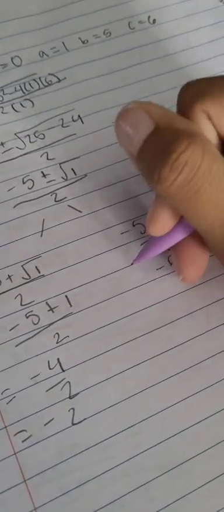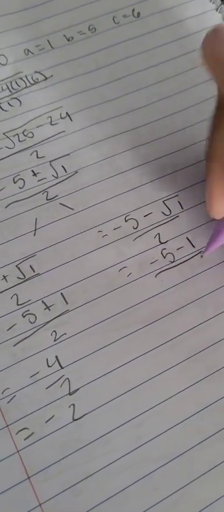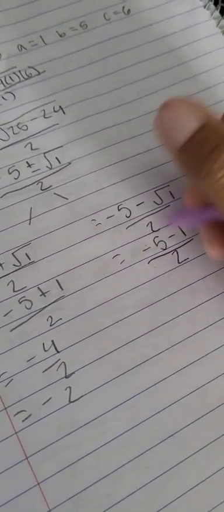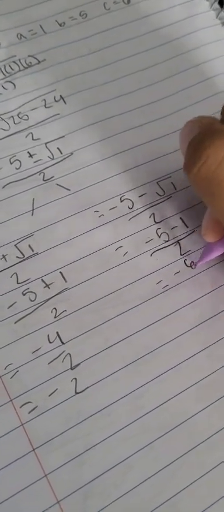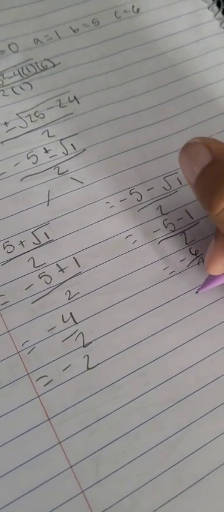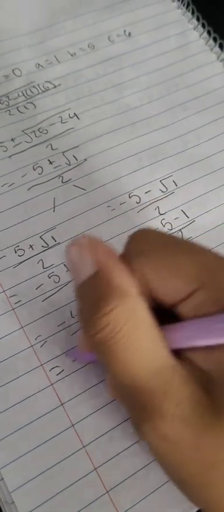Next, same thing: negative 5 minus 1, which would be negative 6 over 2, and then we can divide that, which will get us negative 3. X is equal to negative 2 and negative 3. And that is our final answer.